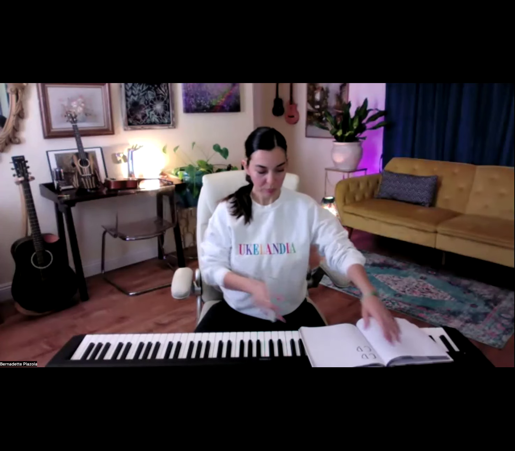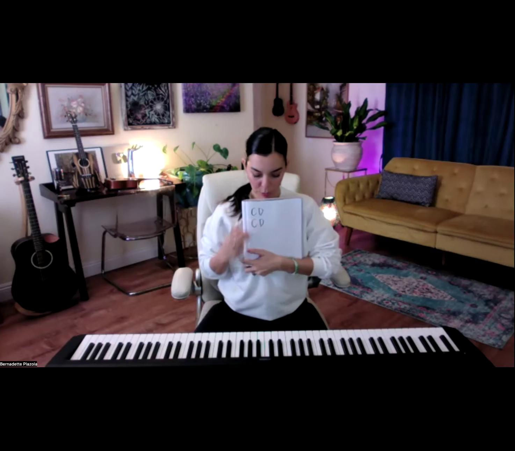So, going from any C to any D is always a second. C to D, always a second. What determines whether it's major or minor is the space between that C to D. So, if we go from C to a D flat, I'm going to put a flat symbol next to it.